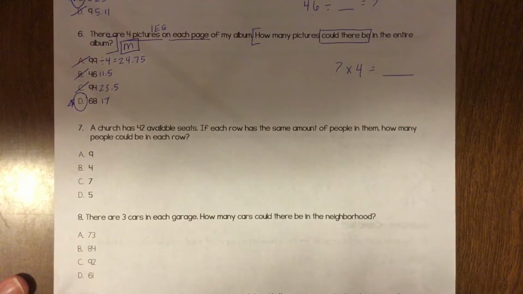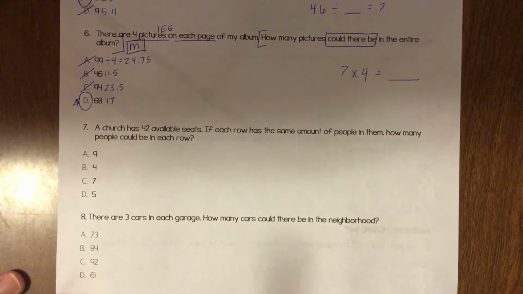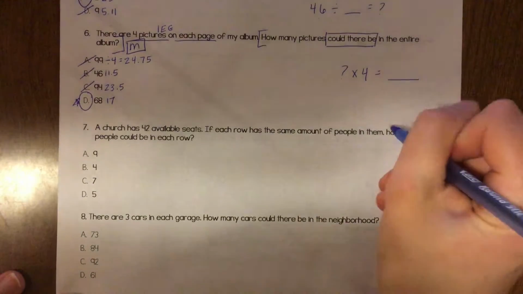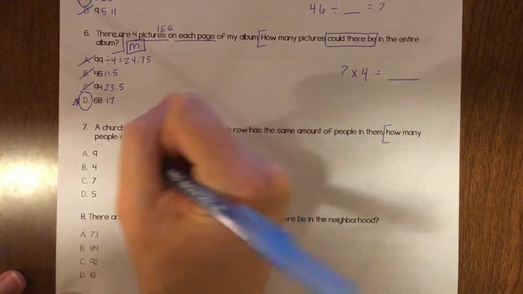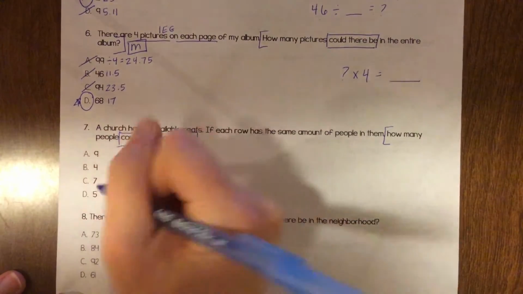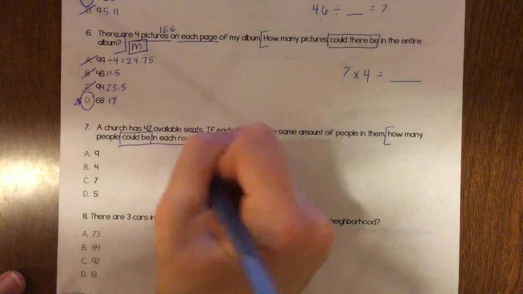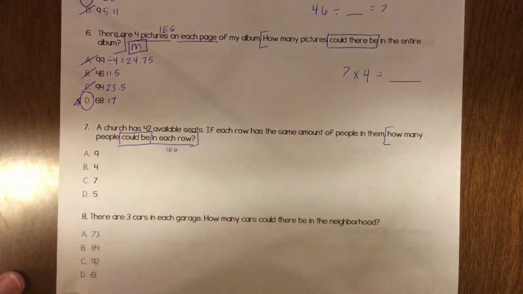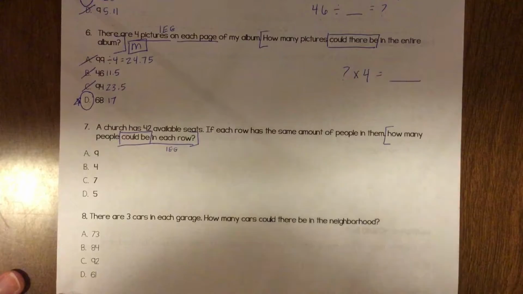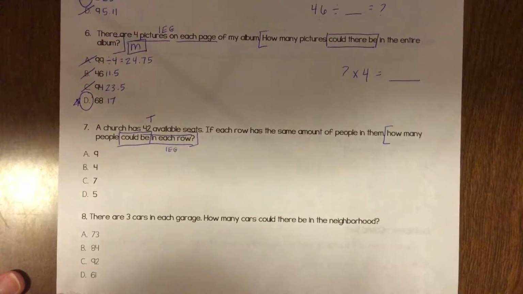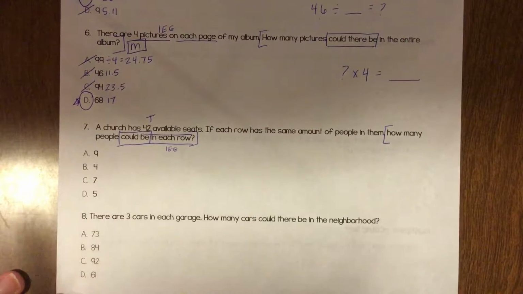Let's try 7. A church has 42 available seats. If each row has the same amount of people in them, how many people could be in each row? Bracket the question. This is a could be problem, so I'm going to use these multiple choice to help me check. I know in each row stands for in each group, and it doesn't have a number that goes with it. I see 42 available seats. I know that's my total amount of seats.